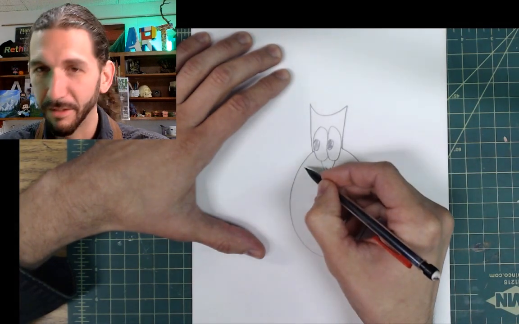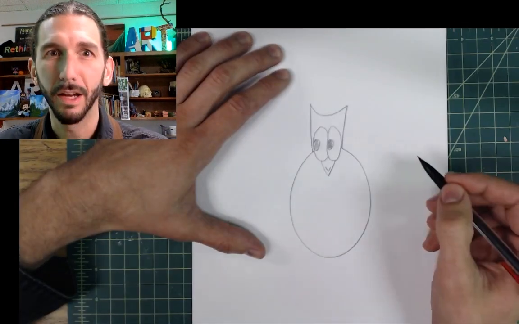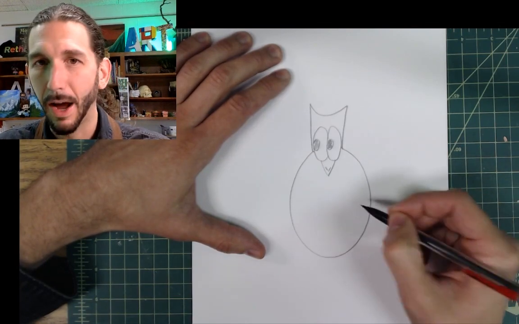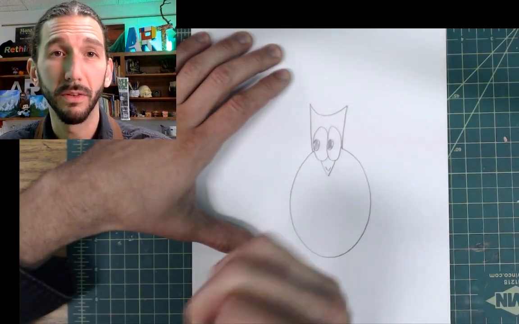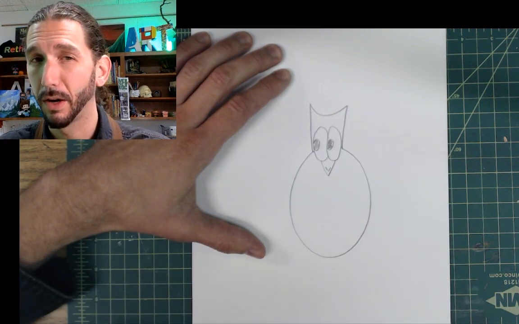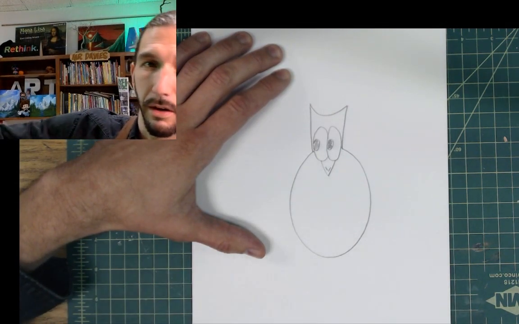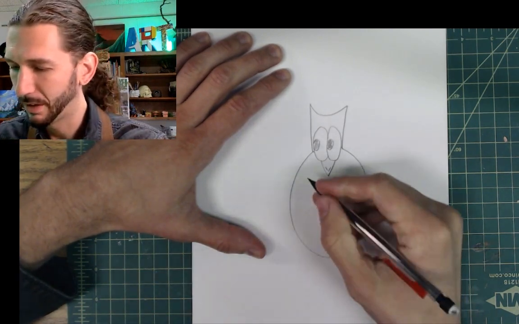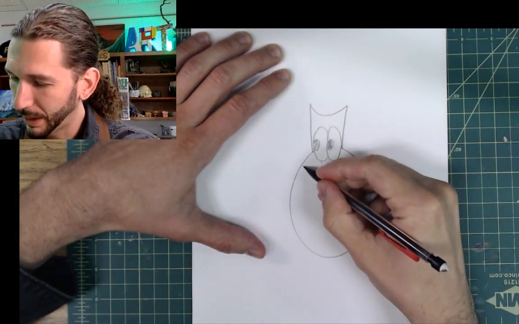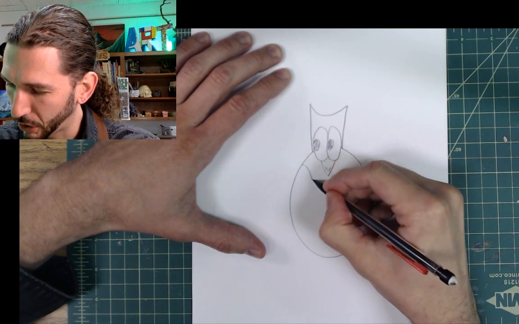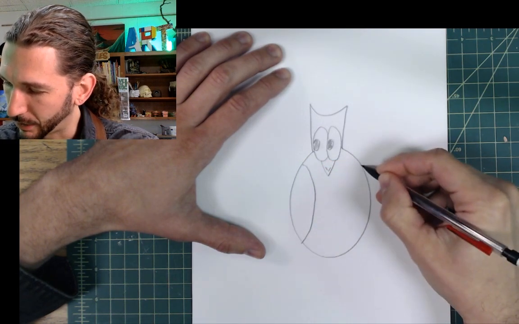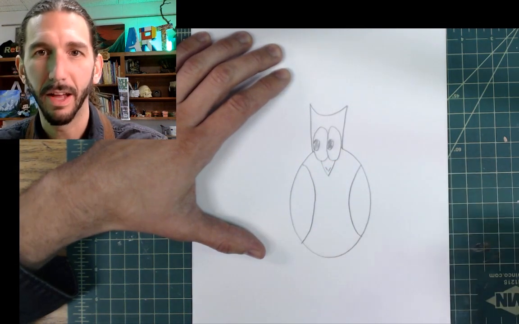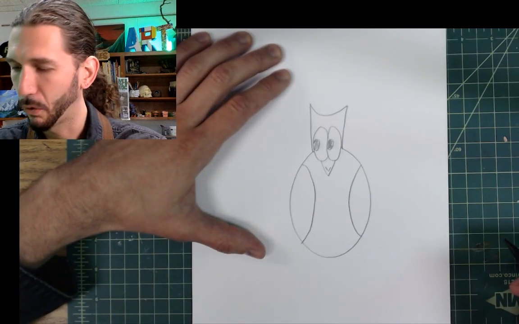Alright, let's give him some wings, because he's a bird, right? He's got to be able to fly. However, my owl, or our owl, is going to be sitting on a tree branch. So his wings aren't going to be out like he's about to fly. They're going to be folded in, like he's just kind of sitting down and looking around. So let's add two curved lines on either side of his body, like that. And it'll kind of look like his wings are folded up.